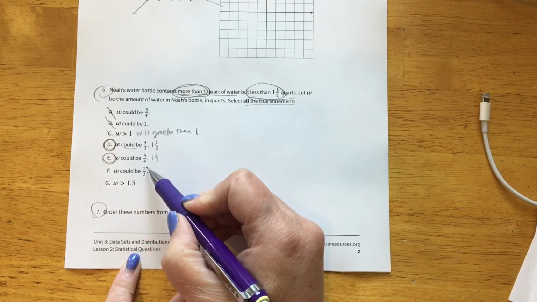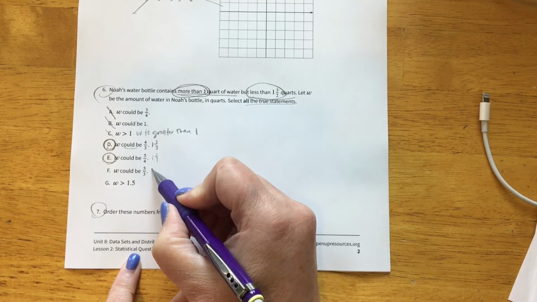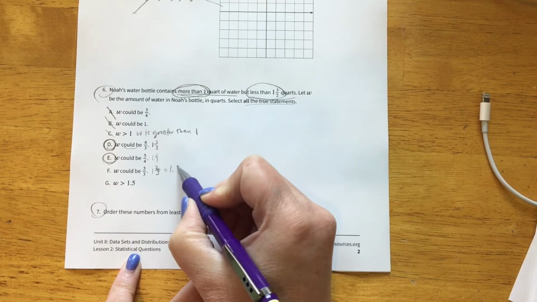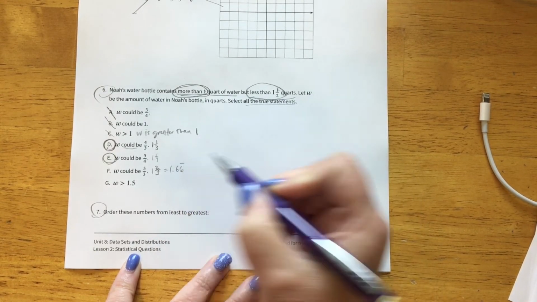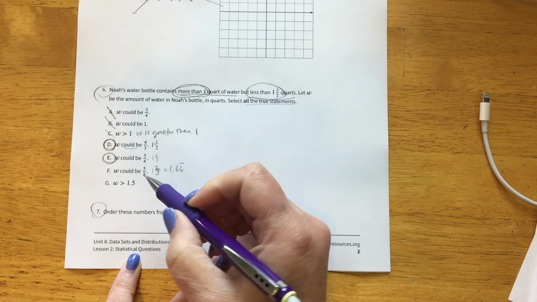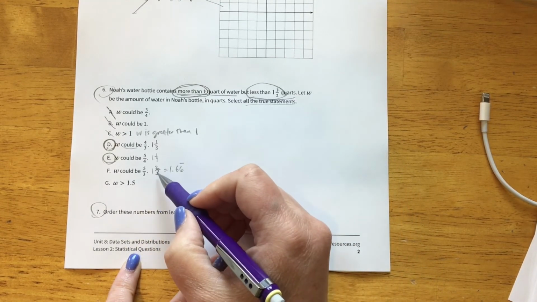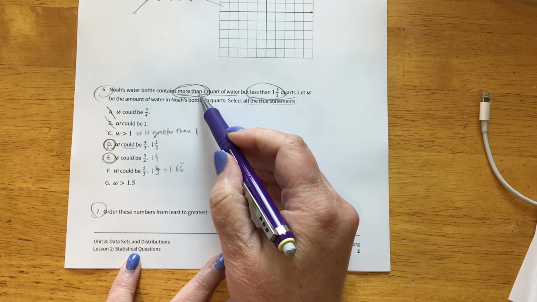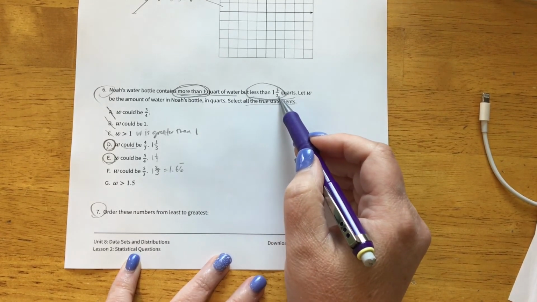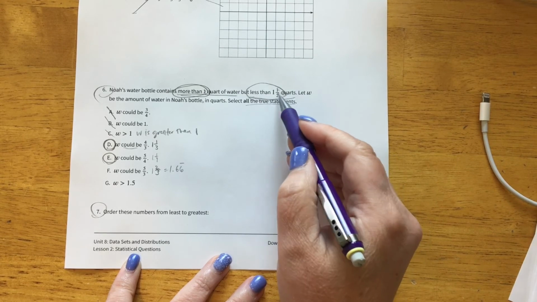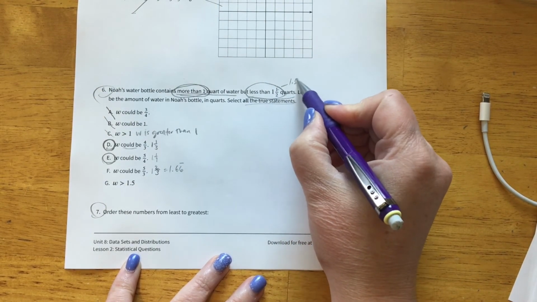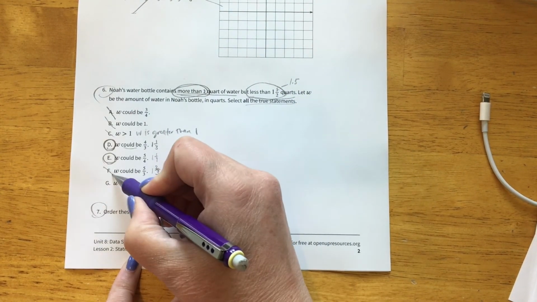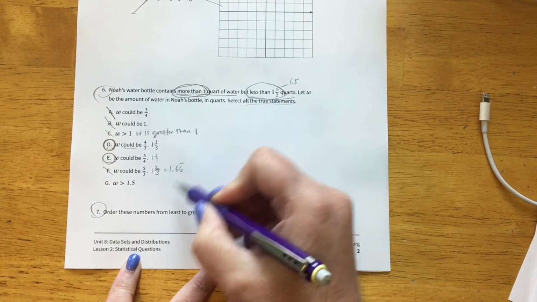W could be 5/3. Well, 5/3 is 1 2/3, or 1.66 repeating, right? Could that be true? Well, is 1 2/3 or 1.66 more than 1? Yes. Is it less than 1.5 though? Well, 1.5 is 1.5. So this is actually greater than that. So that's a no. Darn, it's too big.